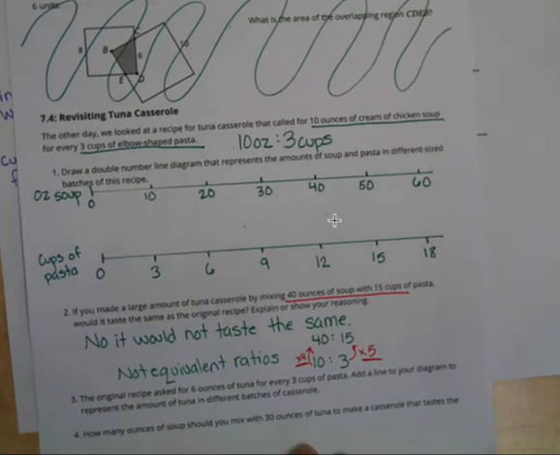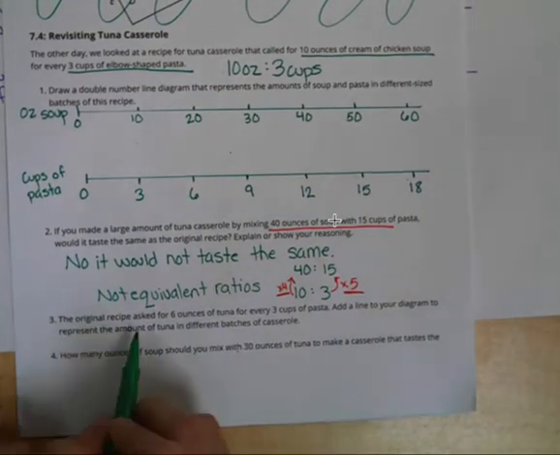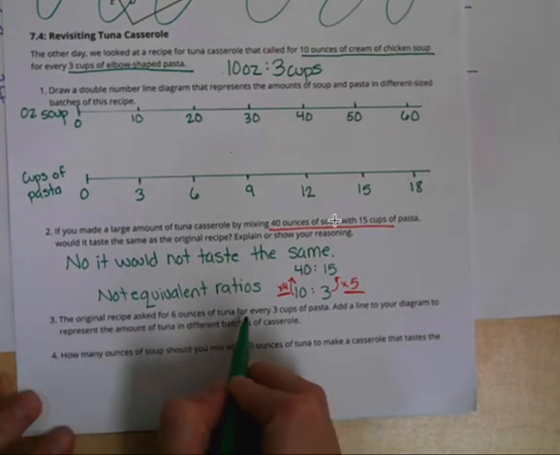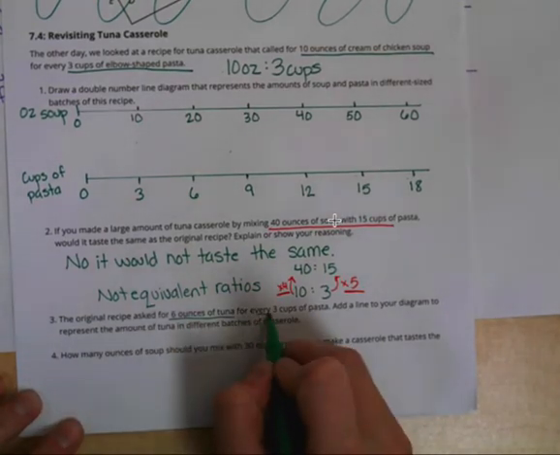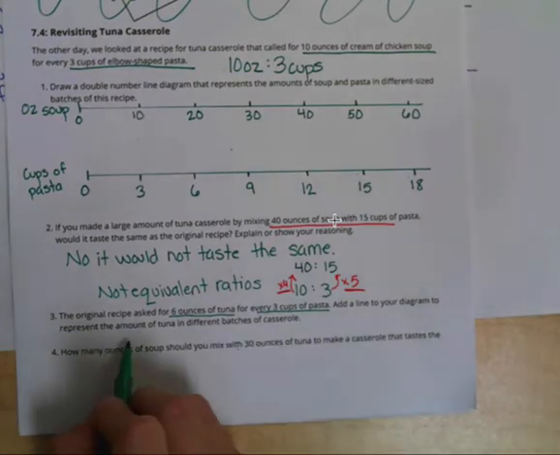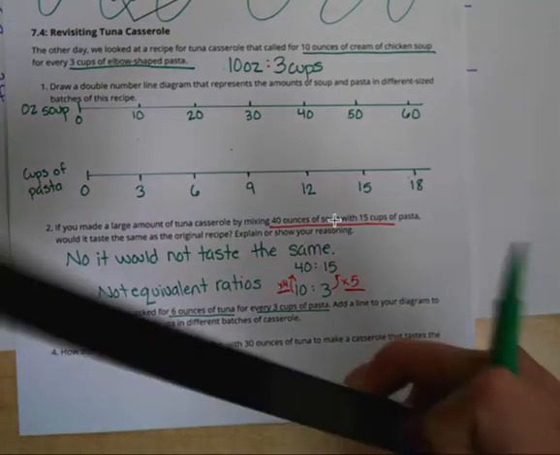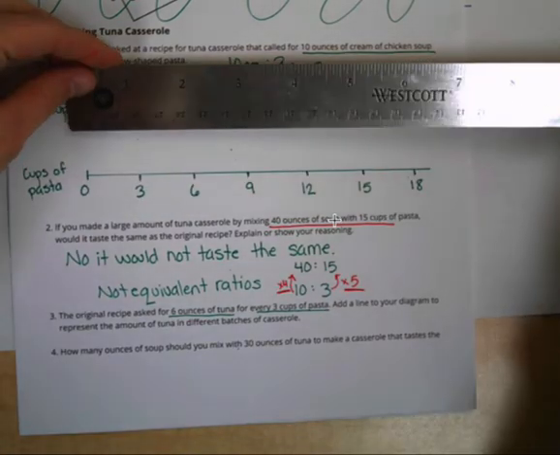Okay, I'm going to slide this up a little bit. So the original recipe asked for 6 ounces of tuna for every 3 cups of pasta. Add a line to your diagram to represent the amount of tuna in different batches. So we need to add a third number line in here. I'm going to squeeze it right in the middle here.